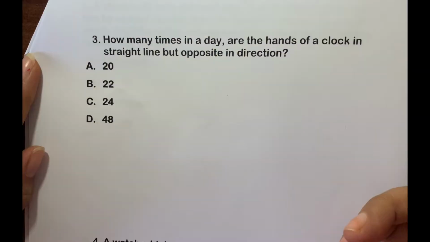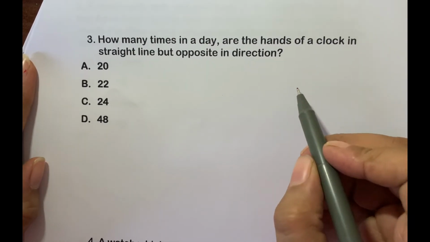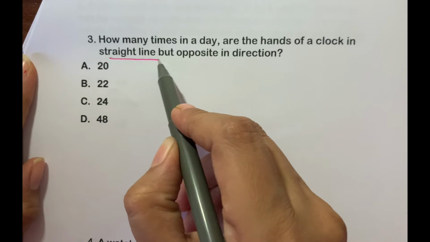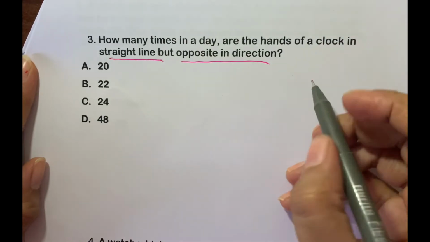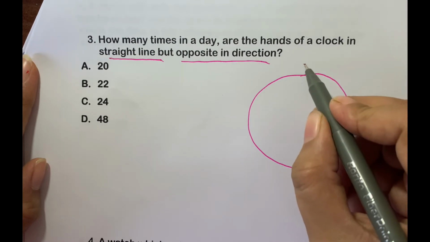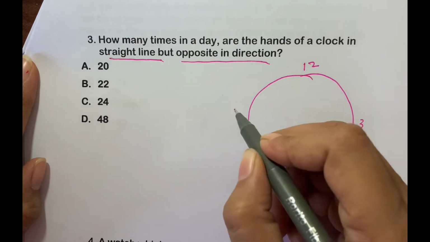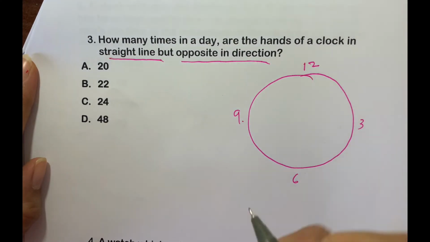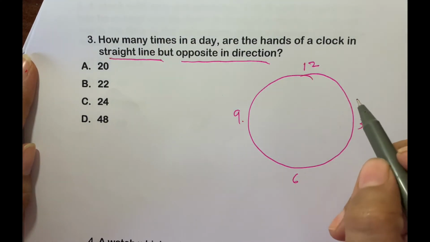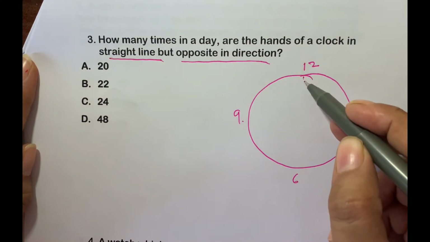Next question. How many times in a day are the hands of a clock in a straight line but opposite in direction? Quite tricky. They have asked straight line, of course, but opposite in direction. So we know that it is 1 to 12 here, isn't it? So here is 6, 3 and 9. Always remember, they have asked straight. Definitely the straight line, this can also be taken as a straight line.